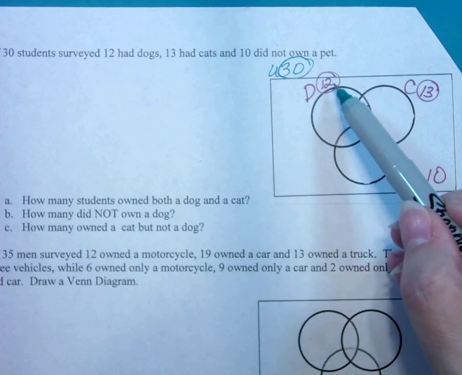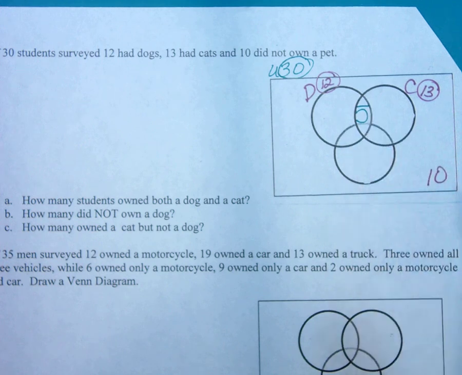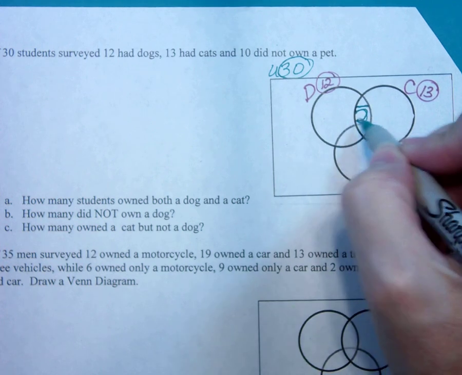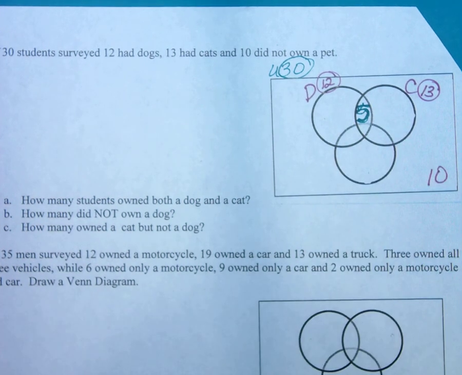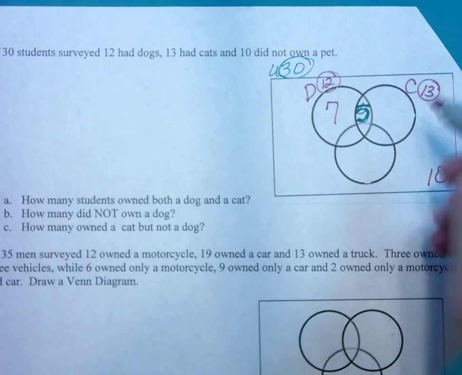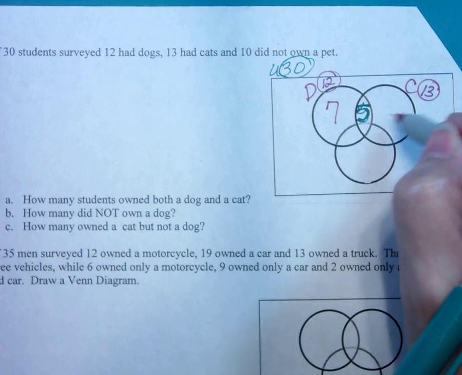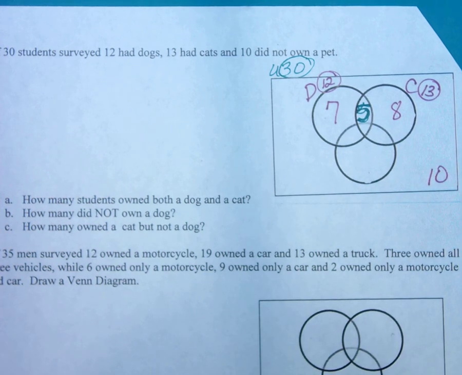Now if there are 12 people with a dog, 5 of them have a dog and a cat. That means 12 minus 5, sorry, that's hard to read. 12 minus 5, which would be 7, only have a dog. And 13 minus 5, which would be what, 8? Y'all are probably better at arithmetic than I am. Give me calculus and trig over arithmetic any day.